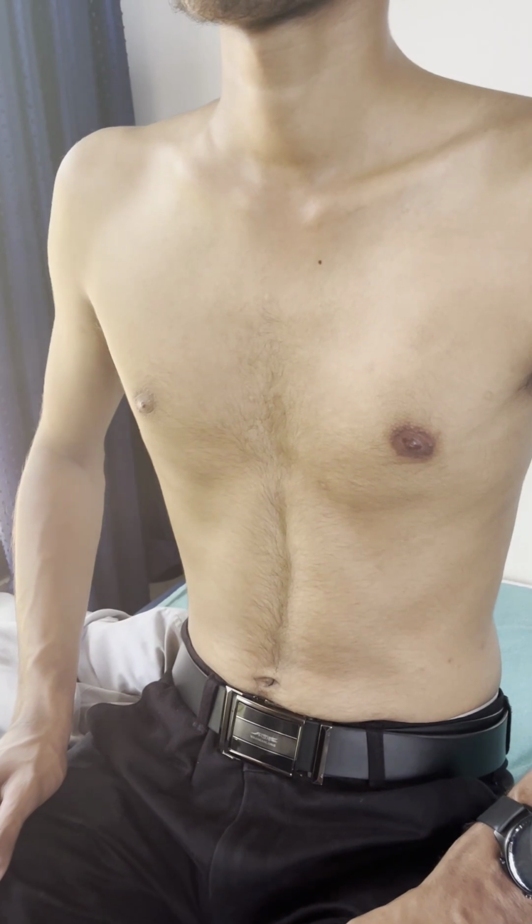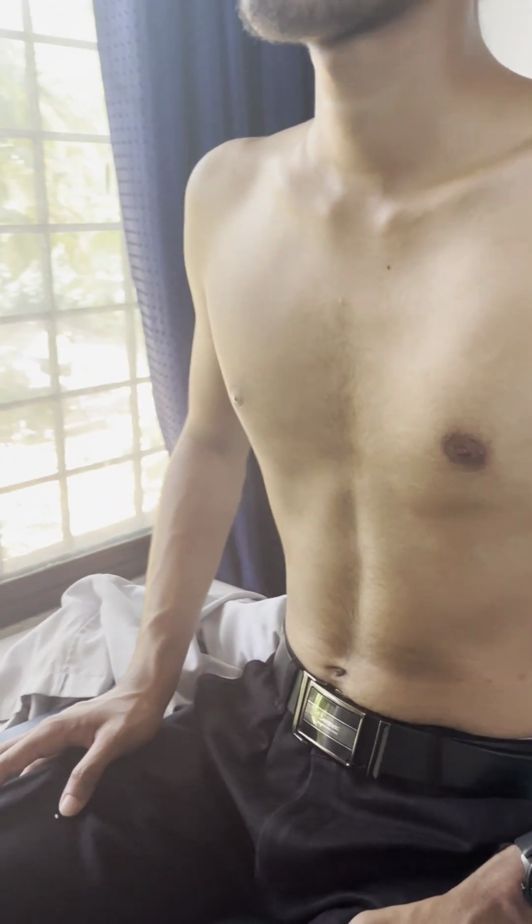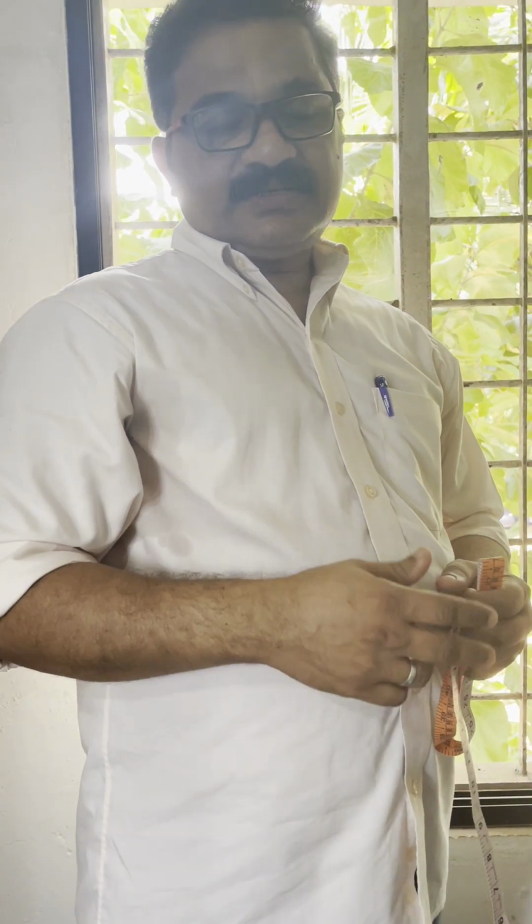Then the chest expansion may be increased in athletes. It is considered a good sign as far as health is concerned. But the importance is that if the chest expansion is decreased, hardly 1 centimeter, it can happen in two conditions. The chest expansion may be diminished in a condition called emphysema, where the chest is already in a hyperinflated state. So when we do chest expansion, the difference will be very less, or below 1 centimeter.